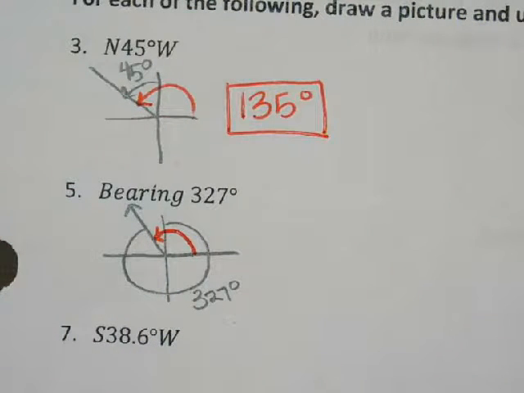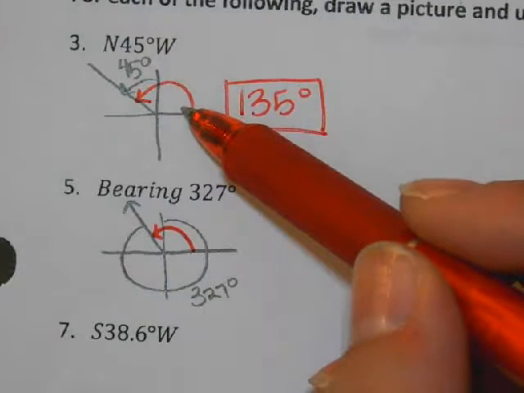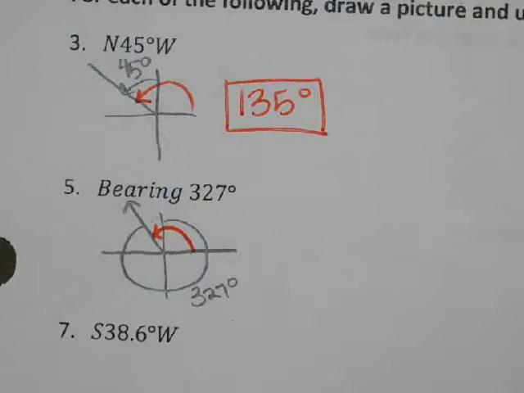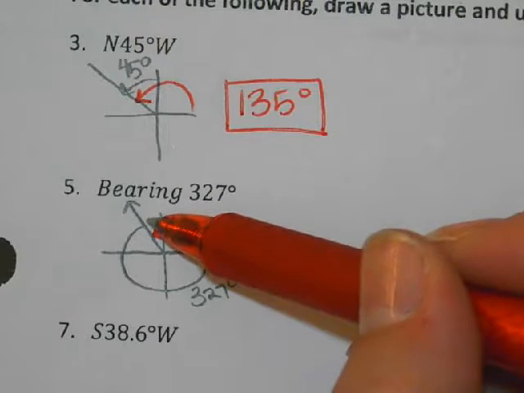So how could we figure out, what could we do? Well, 90 and 45 would do the first picture real well, but we don't know that this right here is 45. So we know this whole thing is 327. How could we figure out that little piece right there?